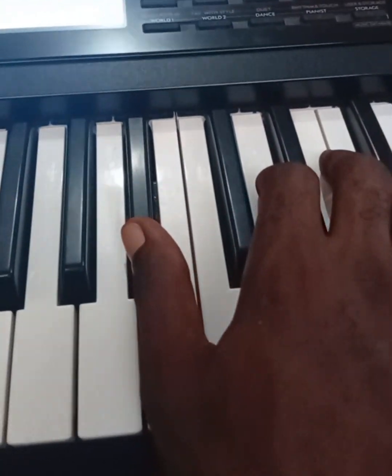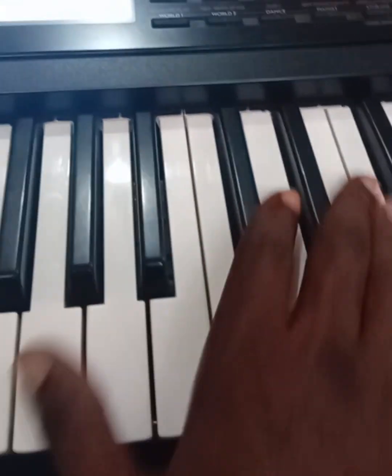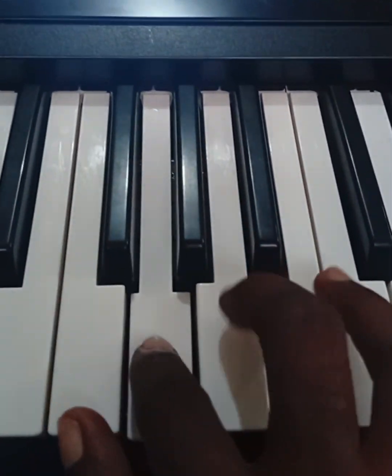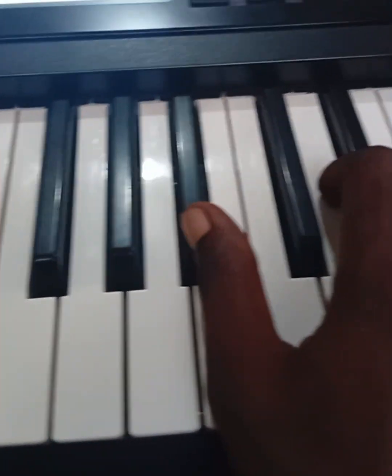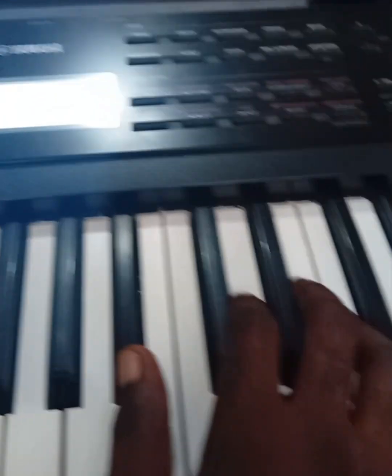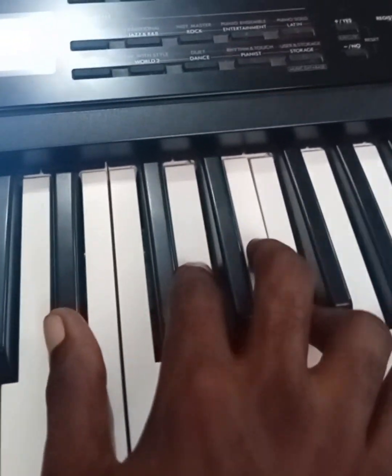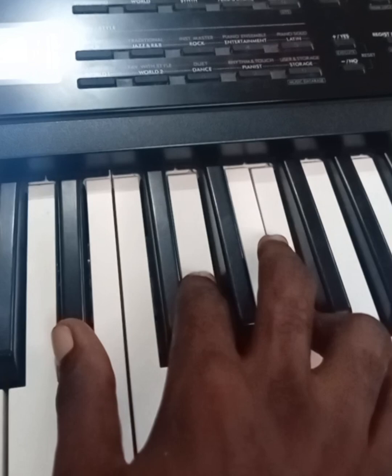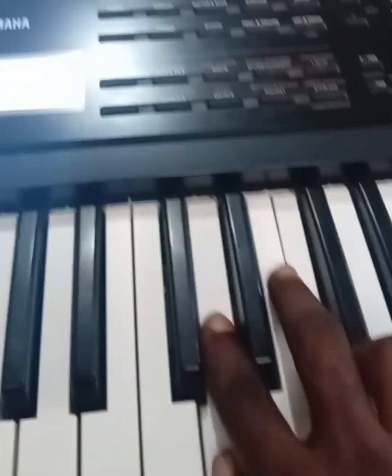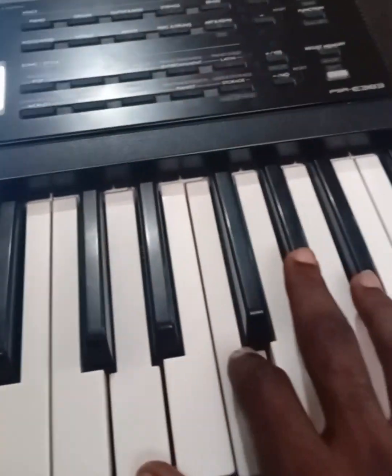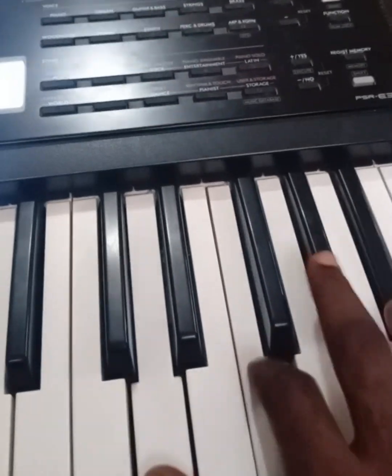This is the note of Fa, like Do, Re, Mi, Fa. You are going to look for the chord. The major chord is Fa, La, Do. Then you now look for the inverse. This is the first inverse of Fa.